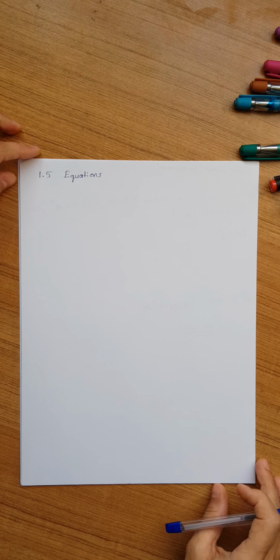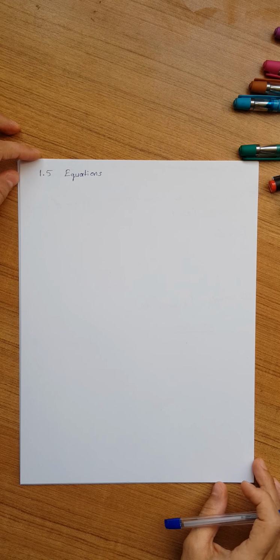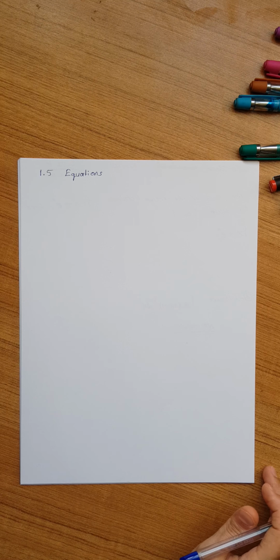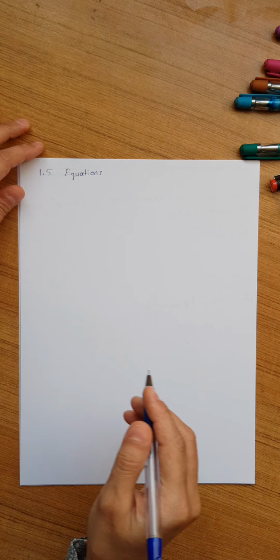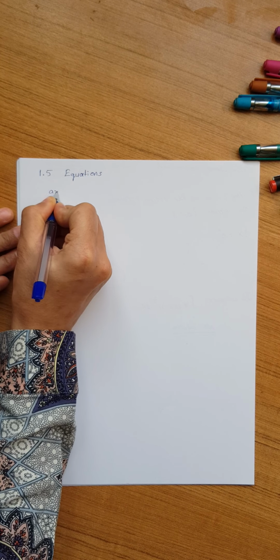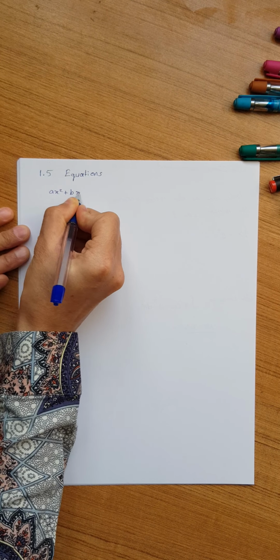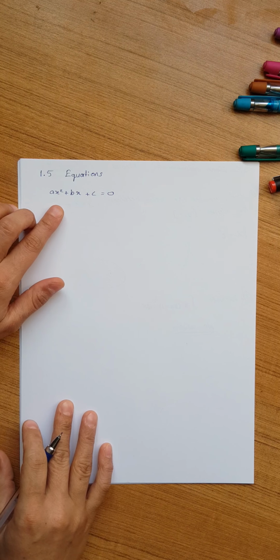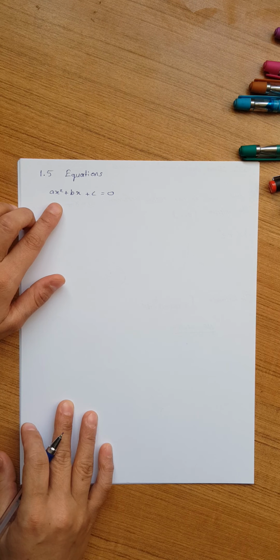Today's lecture is about equations. Last lecture we talked about linear equations and how to solve them. You are already familiar with linear equations and the way of solving them. They are easy. Then later on we studied quadratic equations. Quadratic equations, we said, are of the form ax squared plus bx plus c equals 0. In general, when the highest power of x is 2, these are called quadratic equations.